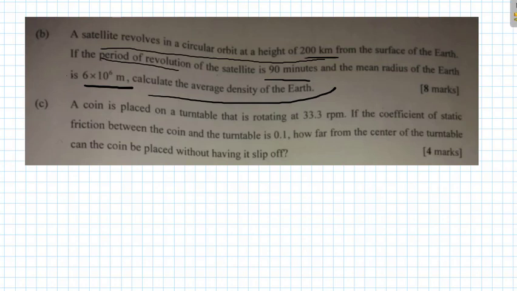So what we do is, we are given this now. Let's say this one is the Earth, and we have a satellite rotating there.